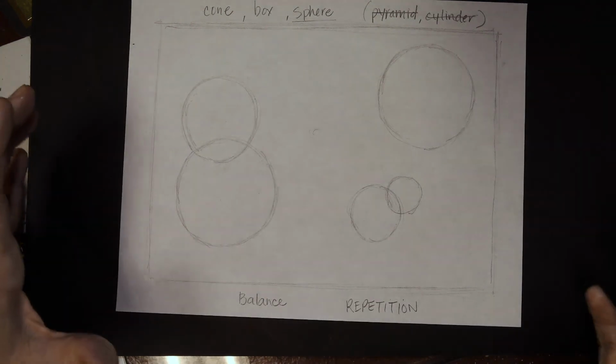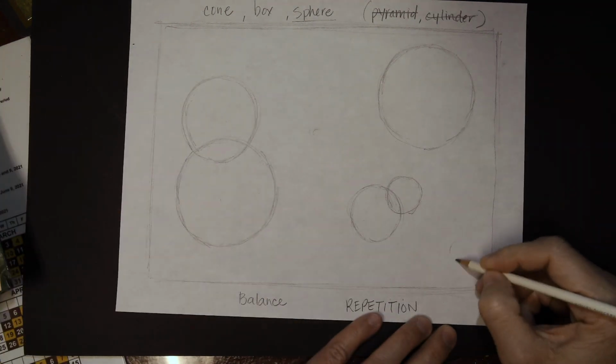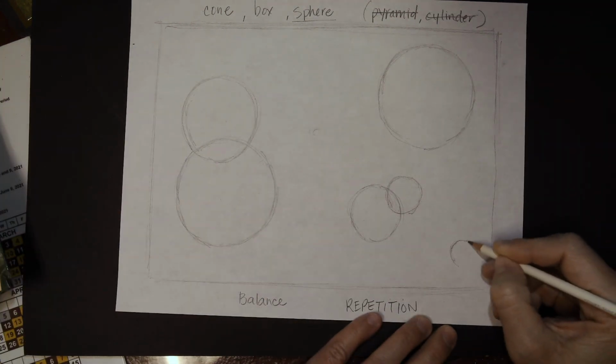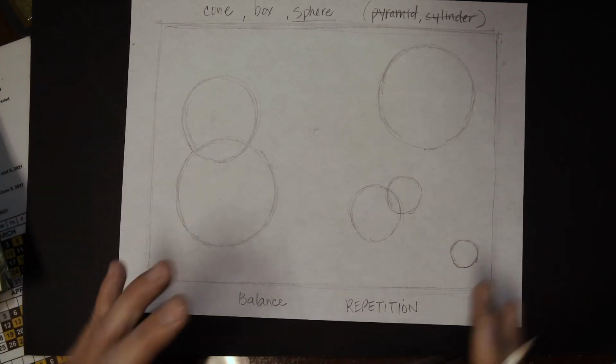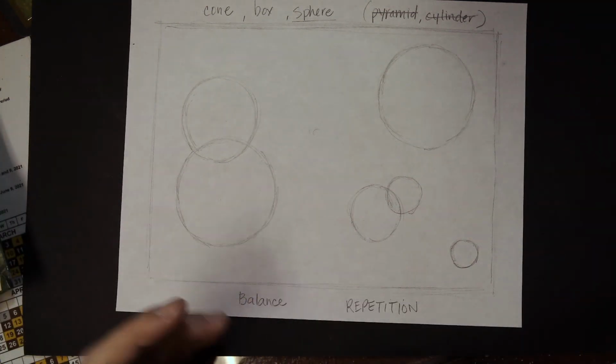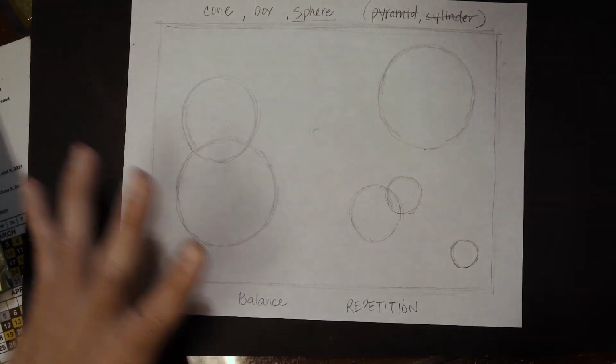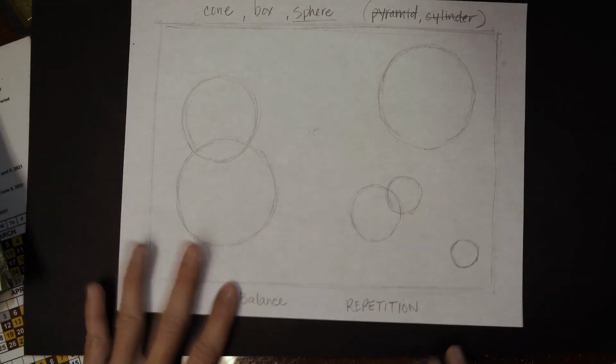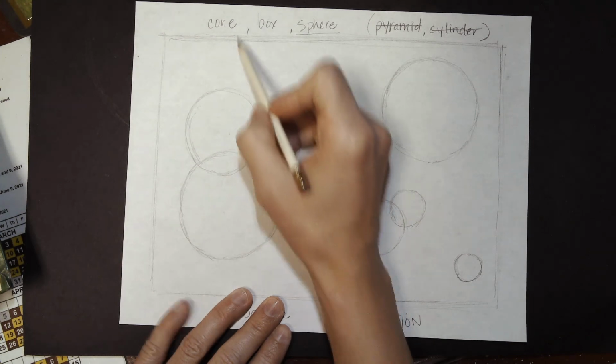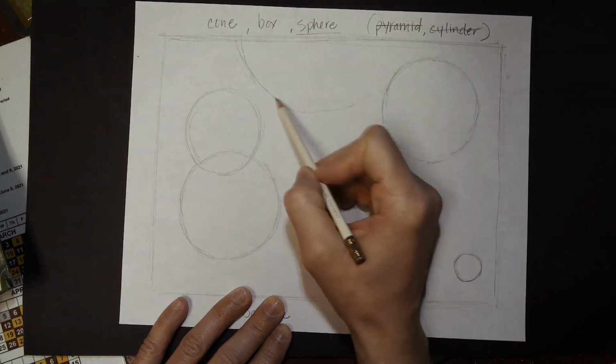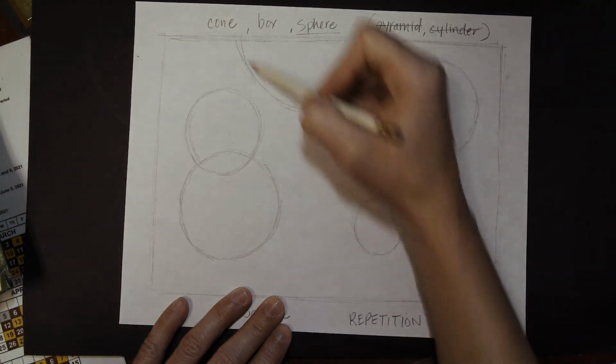I need to take a look at this and decide whether or not I think it looks visually balanced. And I would say for the most part, right and left it does. It's kind of weird that there's nothing in the center, nothing at all. So I think I'm going to address that issue right now by putting a very large circle that continues off my page.